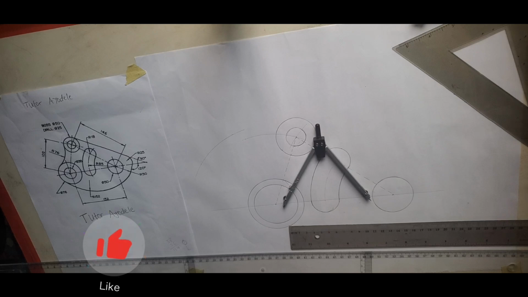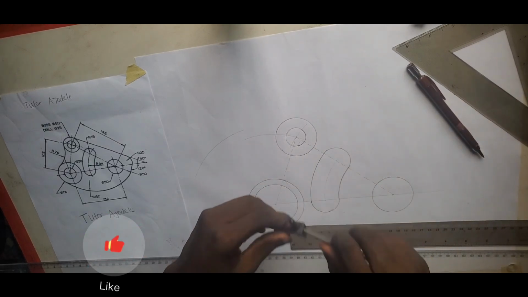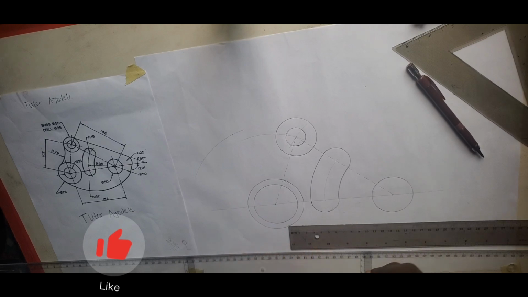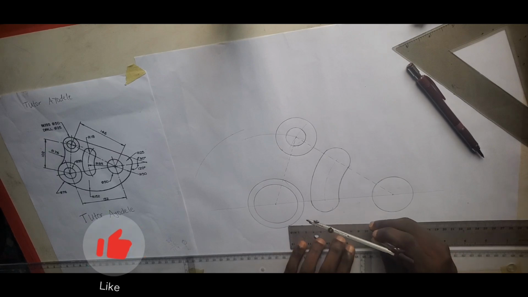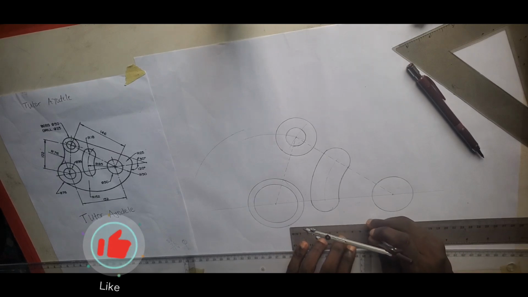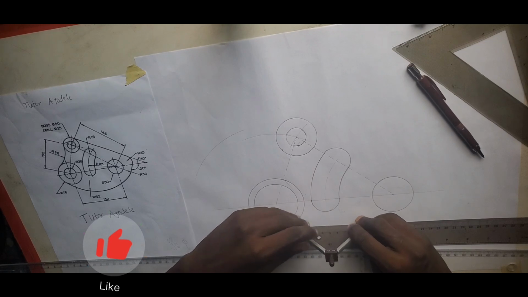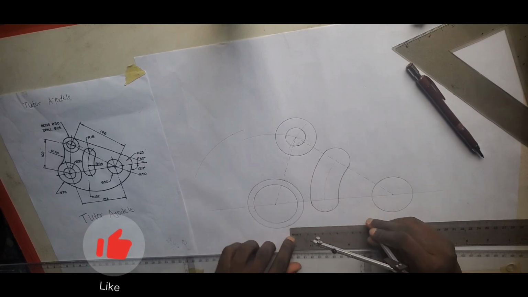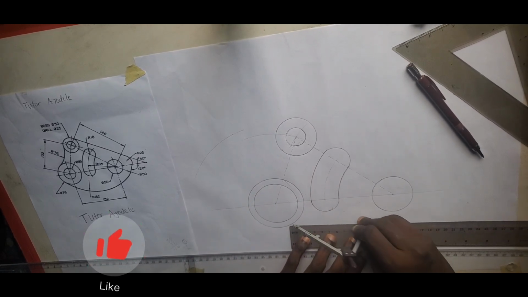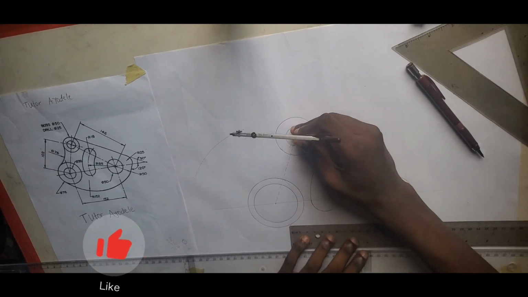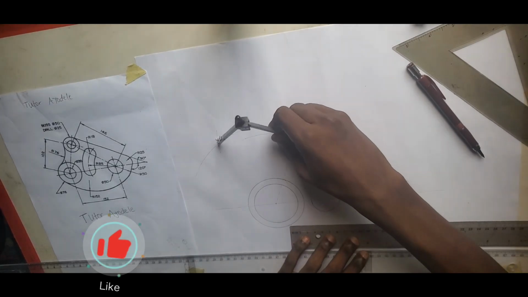And 76 plus 25 will give me 101. So that 101 to centimeter will be 10.1 centimeter. So I will place it here. I will measure 10.1 centimeter here. So I will place it here. I will mark another arc.